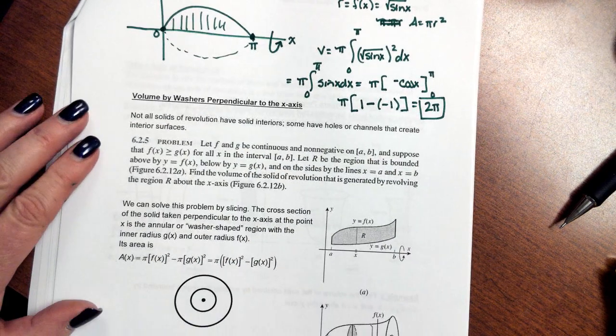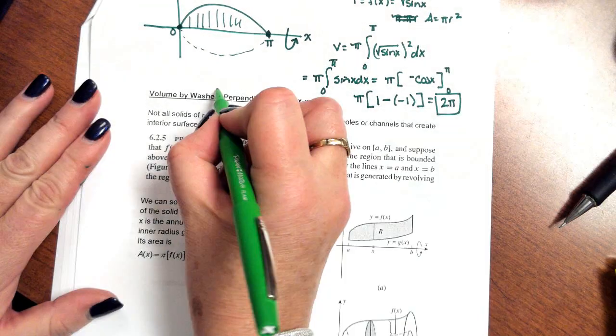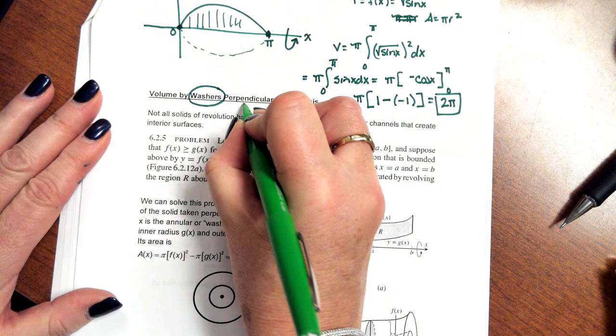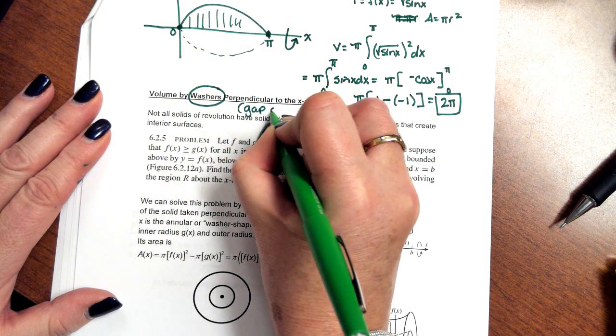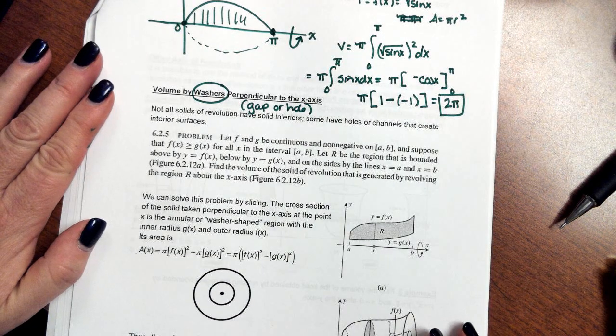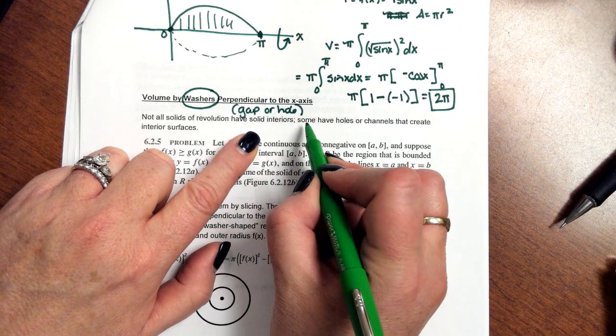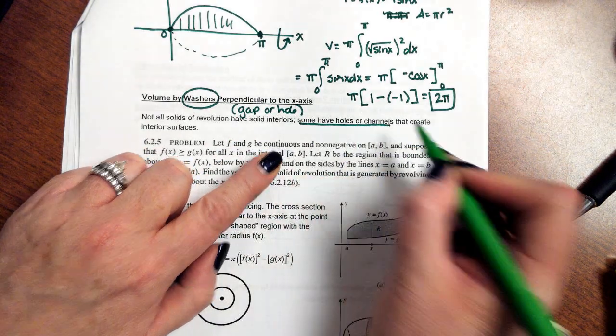Now you may also have volume by a washer. A washer is when you're going to have a gap or a hole between the region and your axis of revolution. So some will have a solid interior, some will have a hole or a channel.